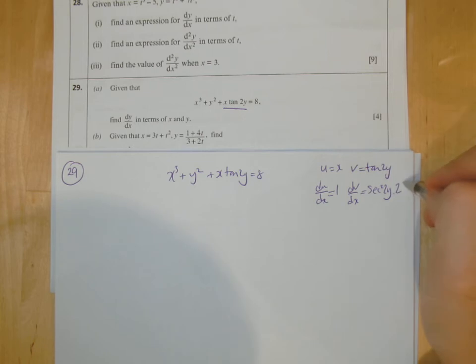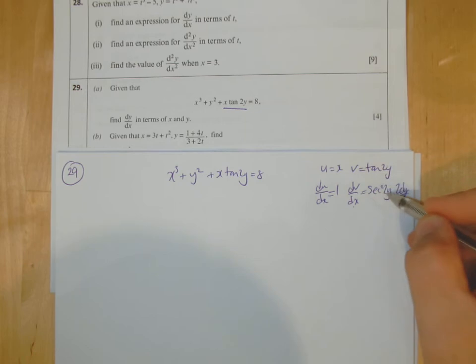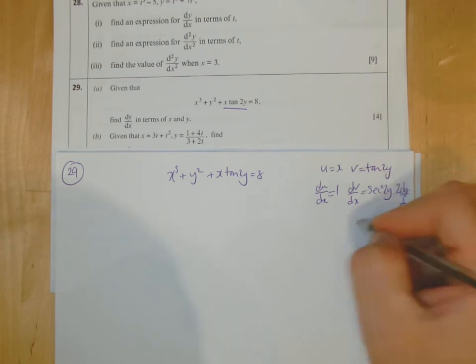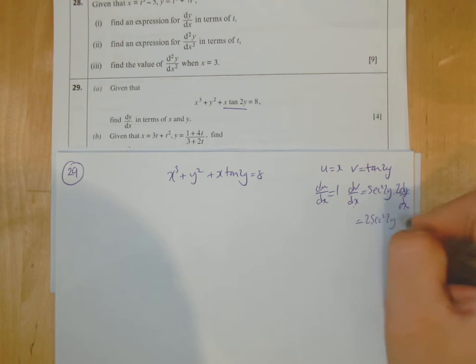And of course, don't forget to put a dy/dx on the end as well, because you differentiate with respect to x, but you do it with respect to y first, don't you? And then you put a dy/dx on the end using the chain rule. So tan 2y becomes sec squared 2y, you've got to times it by 2, don't forget, the derivative in there, so this becomes 2 sec squared 2y dy/dx.